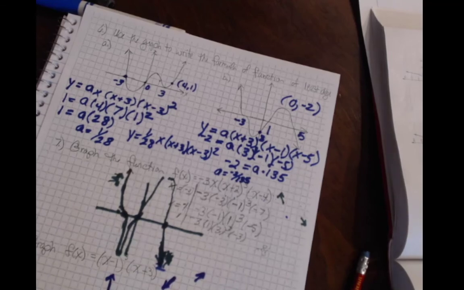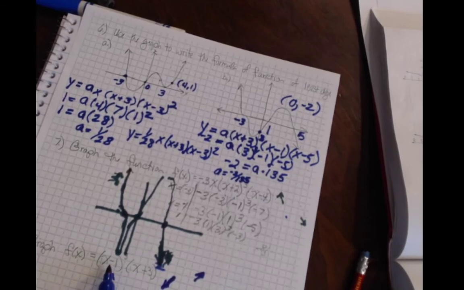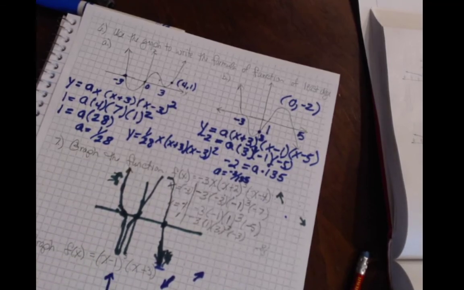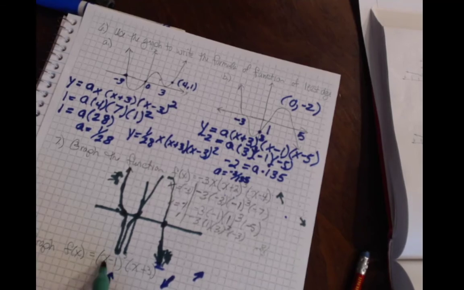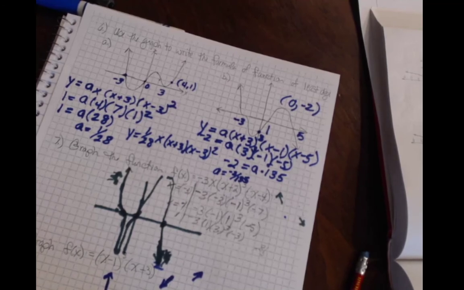Alright, so where are our zeros? There's one at 1. Because if we solve this, x minus 1 equals 0, we get 1. And there's 1, x plus 3 equals 0 at negative 3. 1, 2, 3.